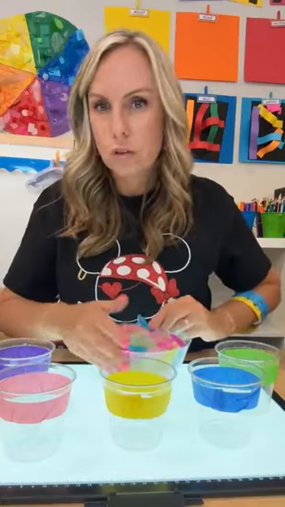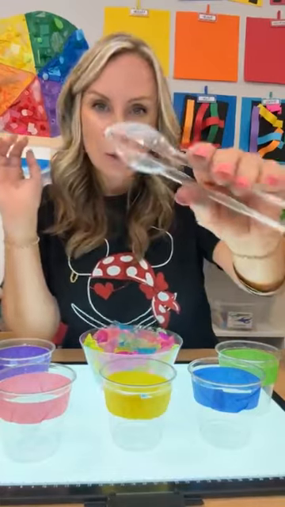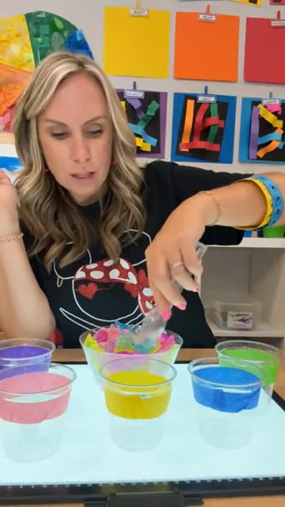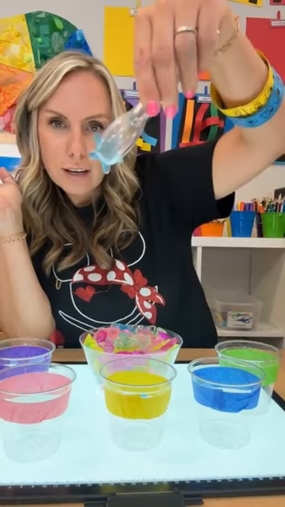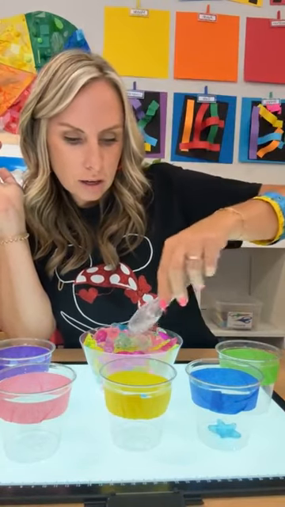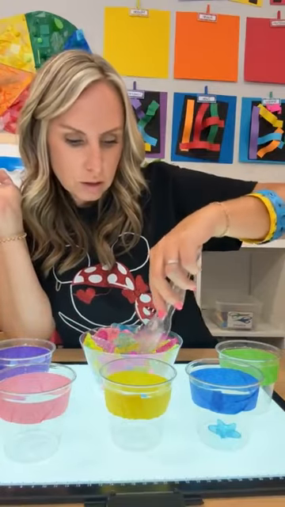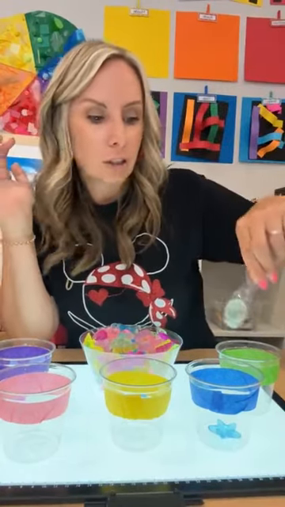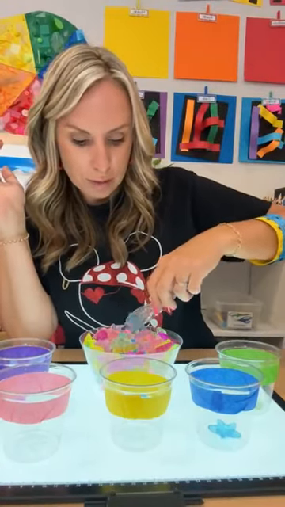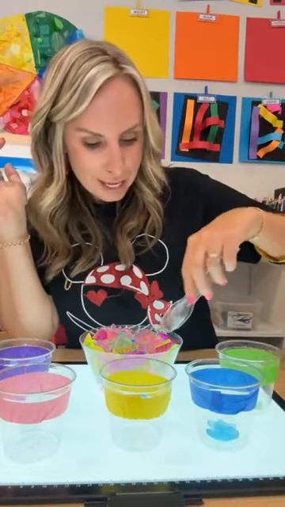So I'm gonna grab my tweezers, which are from Dollar Tree. They can grab one, blue, and they can sort it. Grab one, that one's purple, and they can sort. They can grab them. It's actually green. It doesn't look very green, but it is, I promise. And then they can sort them.